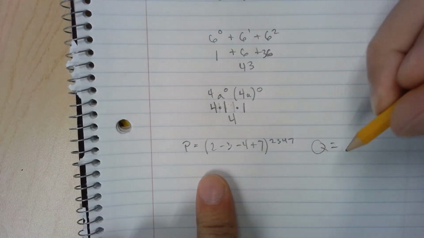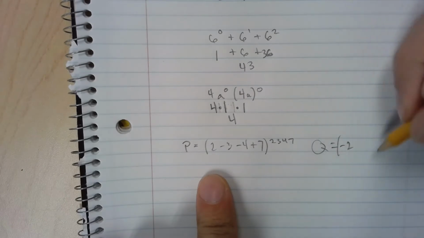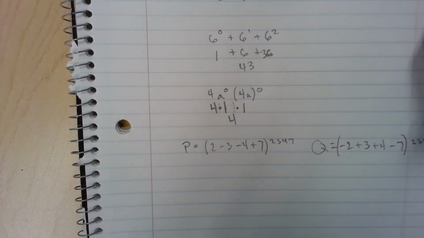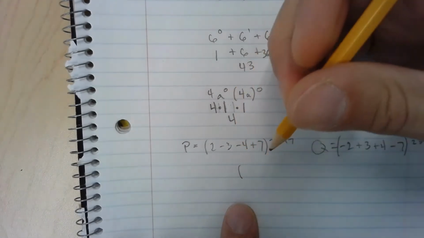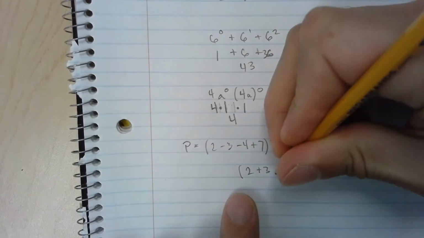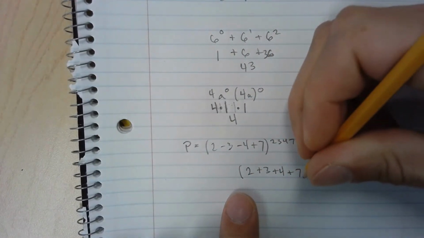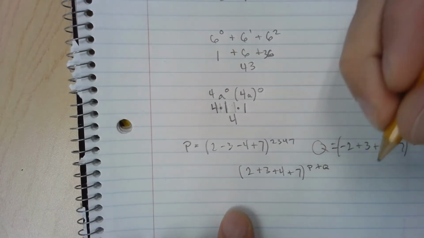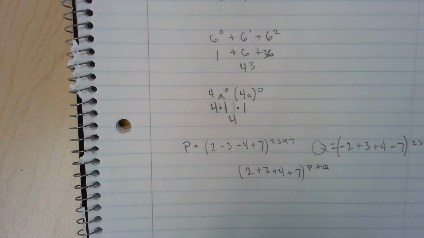And Q equals (negative 2 plus 3 plus 4 minus 7), all to the 2,347th. What is the value of (2 plus 3 plus 4 plus 7) to the P plus Q? So I want you to take a moment to work that out.